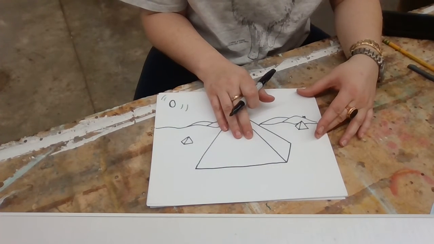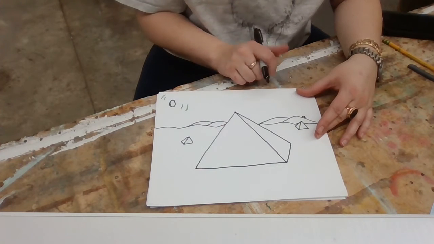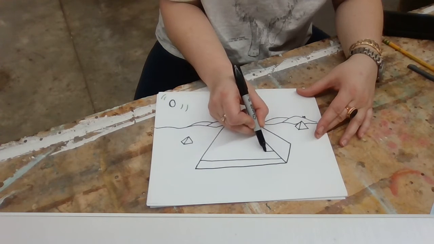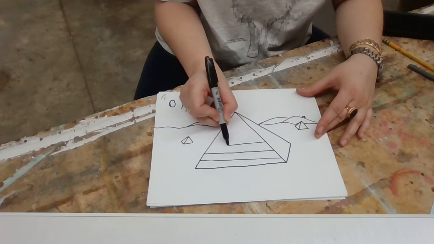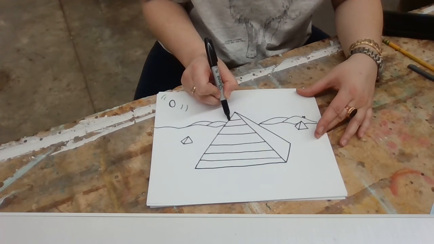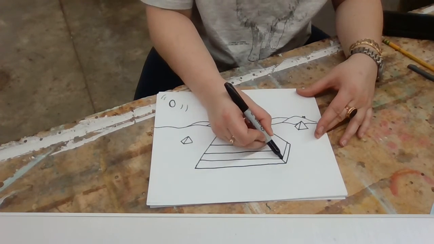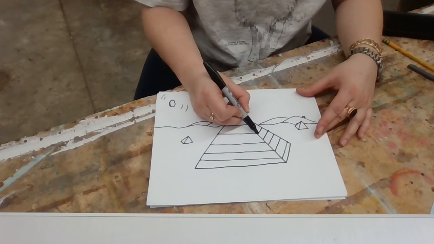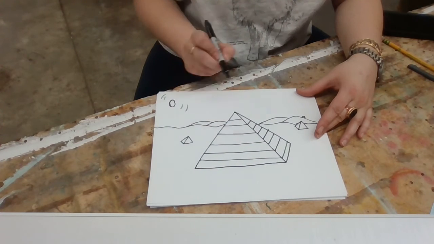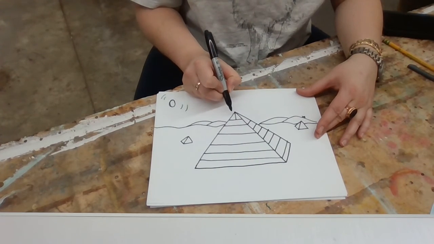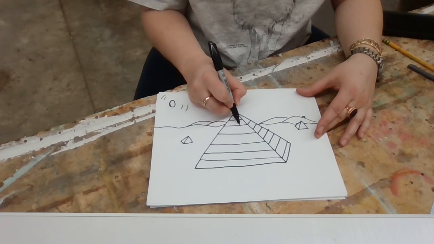And then on my pyramid, to make it look more realistic, I'm going to draw the lines for the bricks. So I'm going to start with some diagonal lines. If you don't want to do this, you do not have to, but this is just another detail you could add. It might be difficult to draw these lines, but you could give it a try, especially if you're drawing in pencil, because you can always fix your mistakes. Or not even mistakes, maybe they're happy accidents.